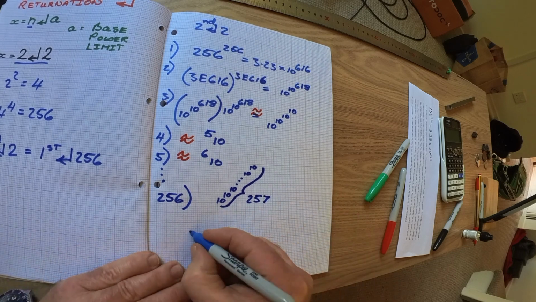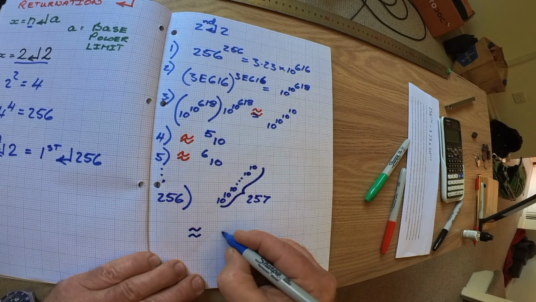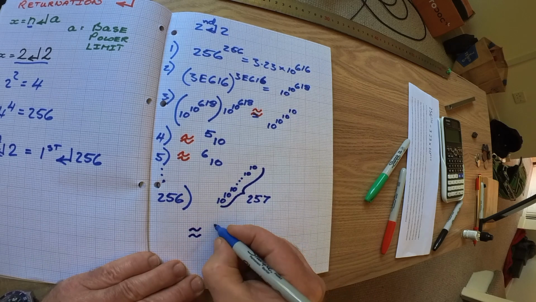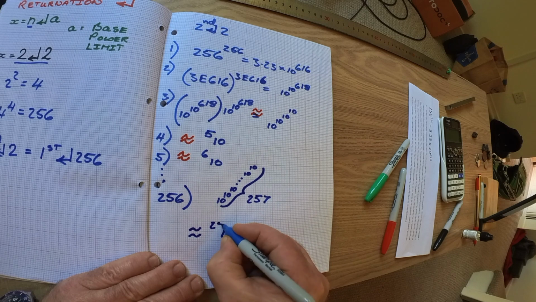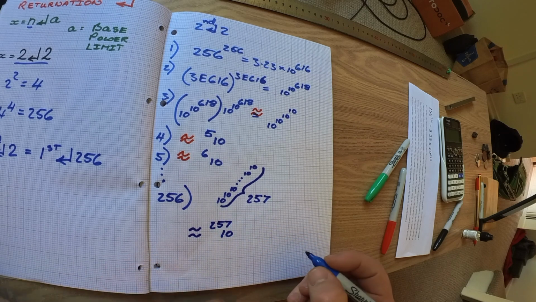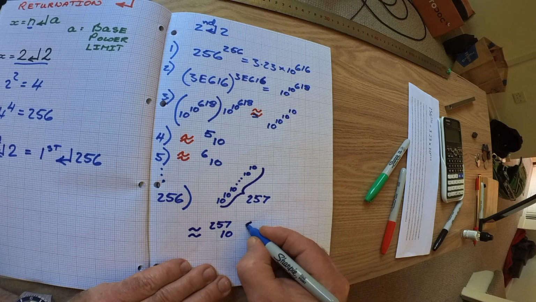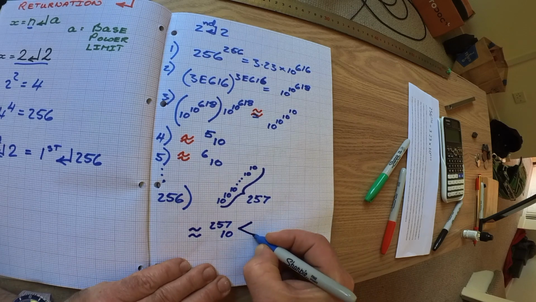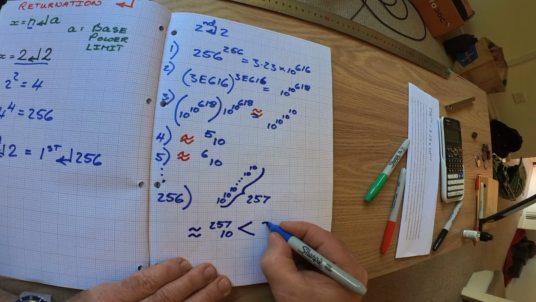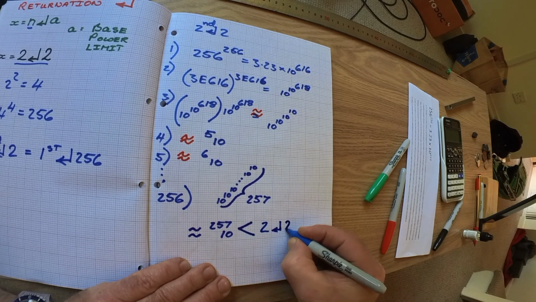So this is approximately equal to the 257th tetration of 10. But we know this is too small, so it's less than the second returnation of 2.